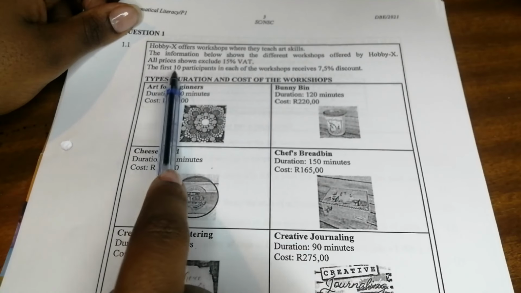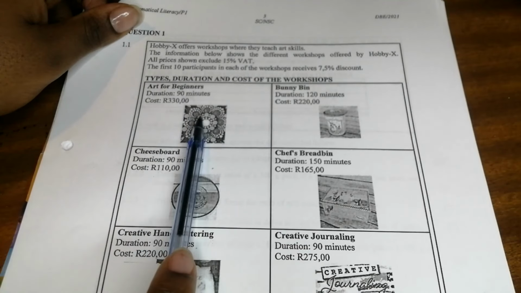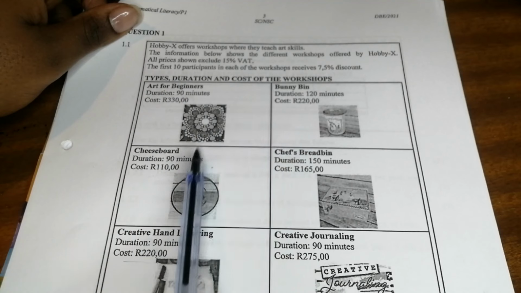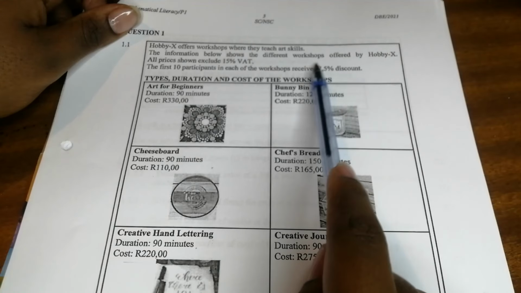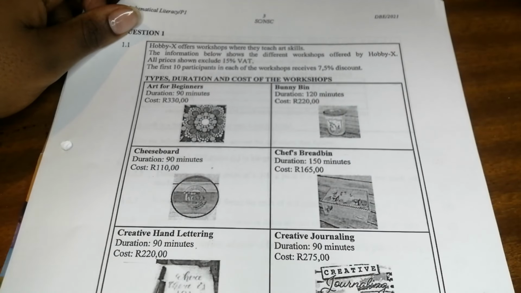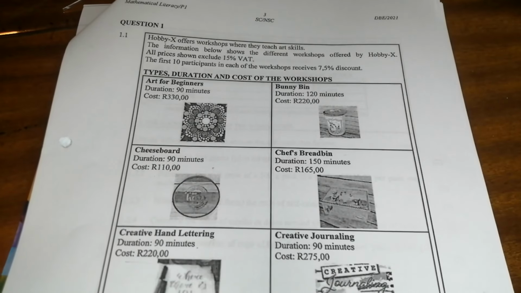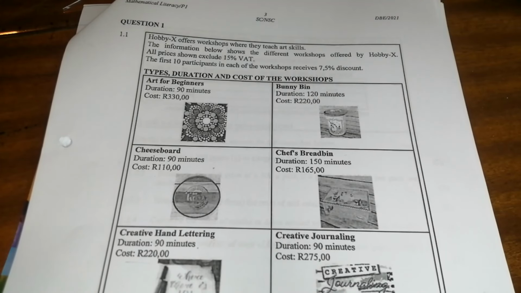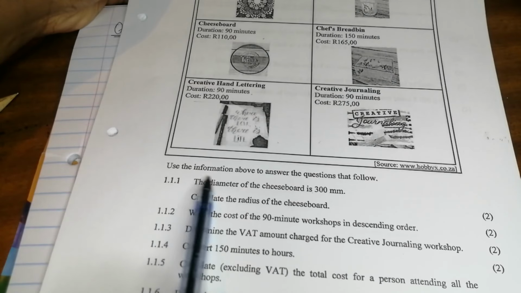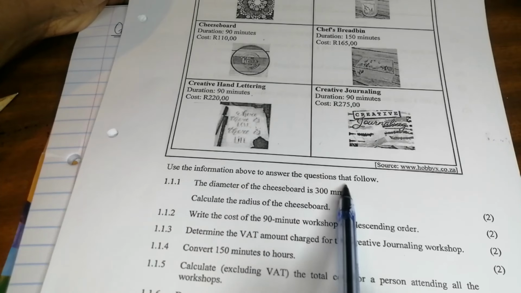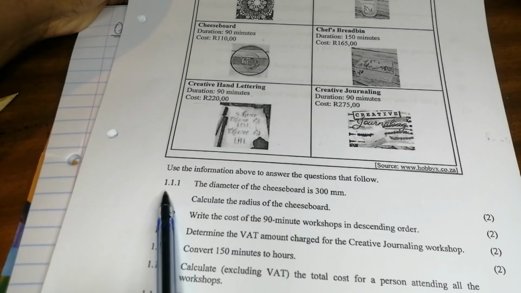And we're also told that the first 10 participants that go to each of these workshops receive a 7.5% discount. So that is the information that we are given to help us answer our questions. So let us get started with the question. Use the information above to answer the questions that follow.